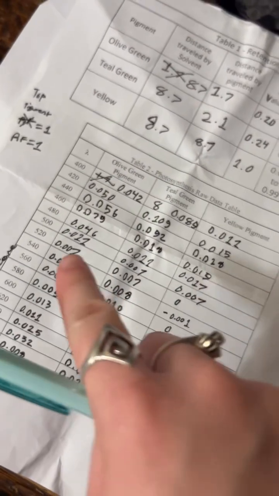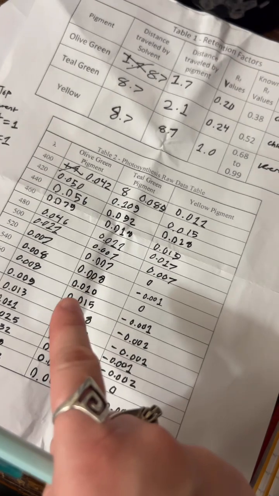Okay, so that aside, I hope this has been a decently clear understanding just for calculating these. I'm going to do this whole chart, and then I'm going to make the graph. So thank you.